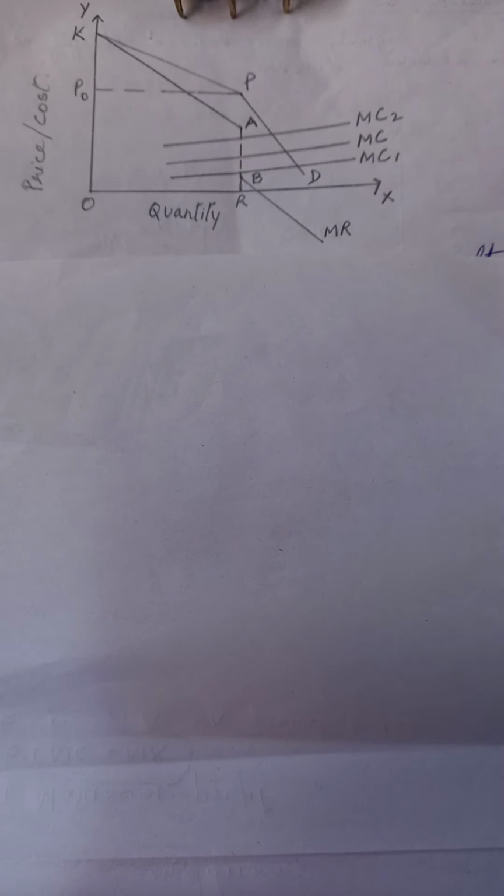It is because this gap AB tends to become wider and wider so long as the costs fall. The output that a firm will supply will be equal to OR, and it will be sold at the price OPO. And yes, a huge profit awaits those producers or firms in an oligopolistic market.